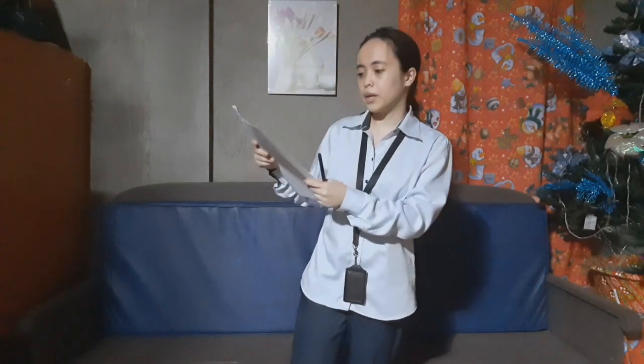Present to the candidates an accomplished application form with self-assessment guide. So, I have here with me your accomplished application form and self-assessment guide. This is an indication that you know and can perform all the units of competency enumerated for electronic products assembly and servicing NC2.